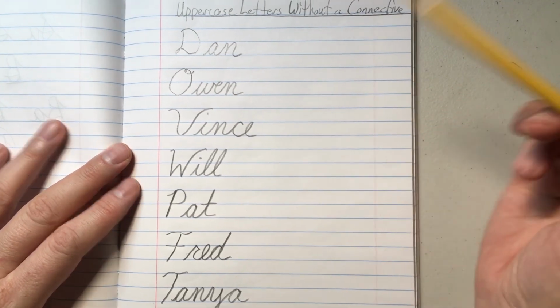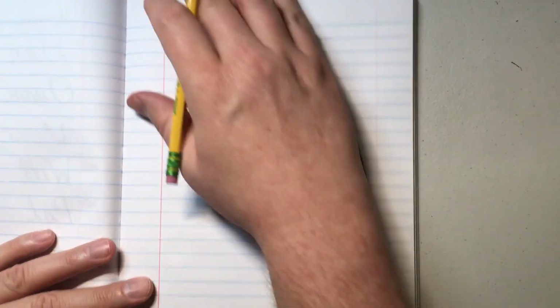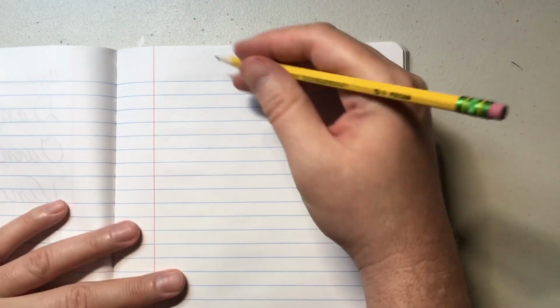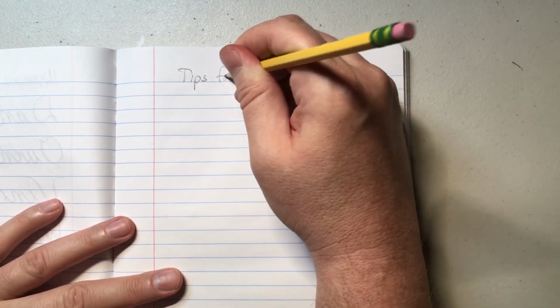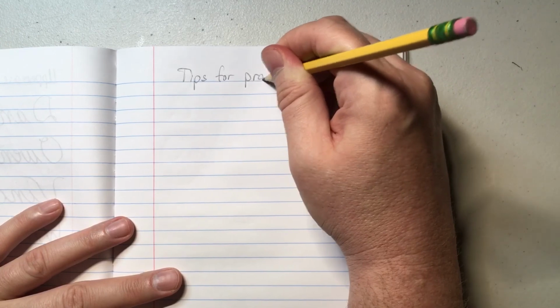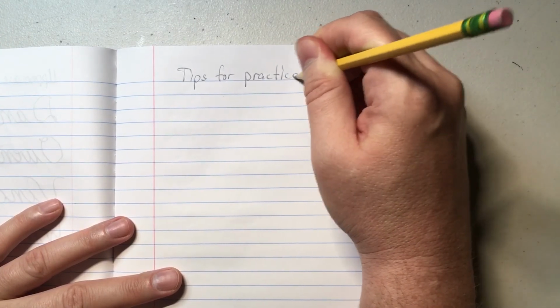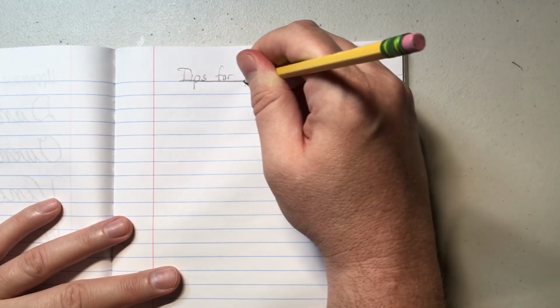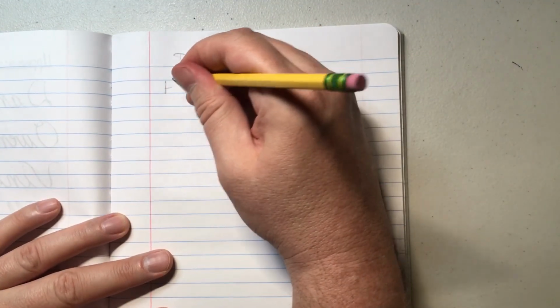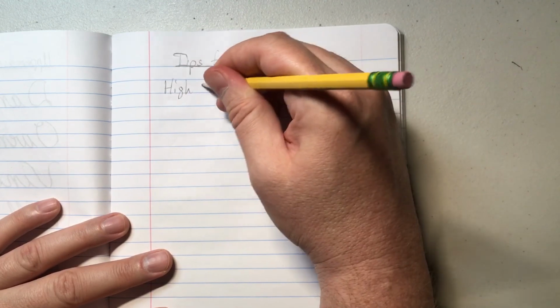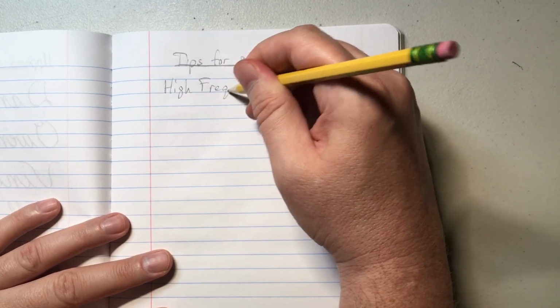All right, good. Okay, so I'm almost finished, but I just want to give a couple pointers for cursive. So tips for practice. When you're first starting out, start off with what are called high frequency words. Those are words that you read often and write often.